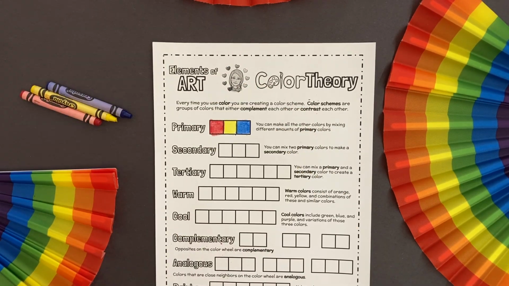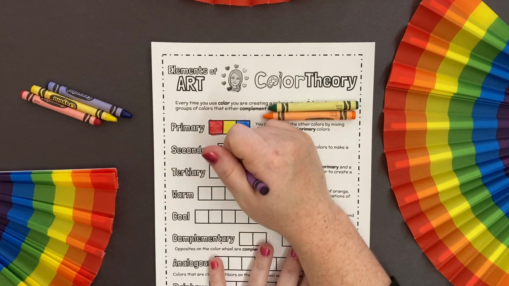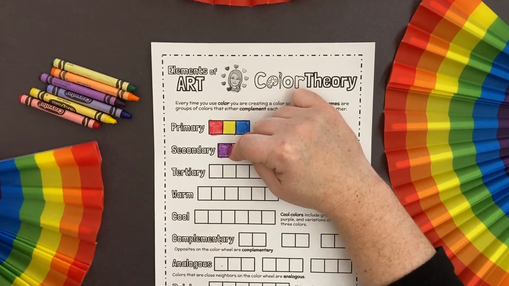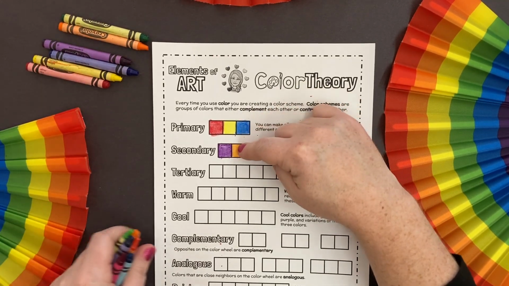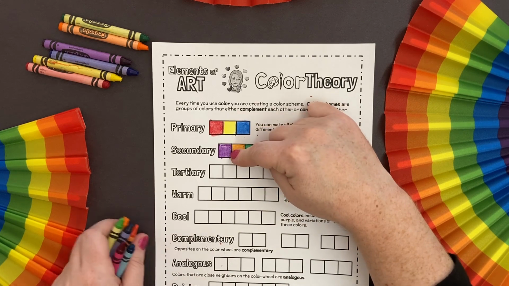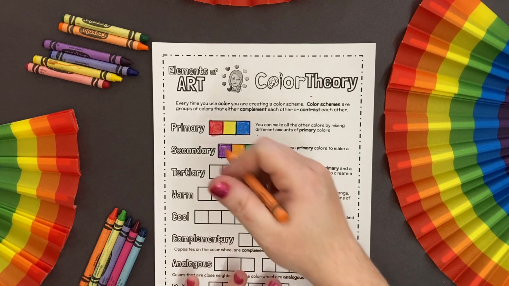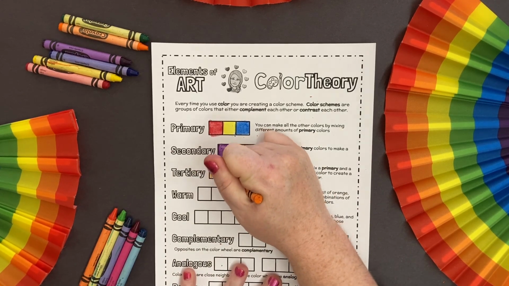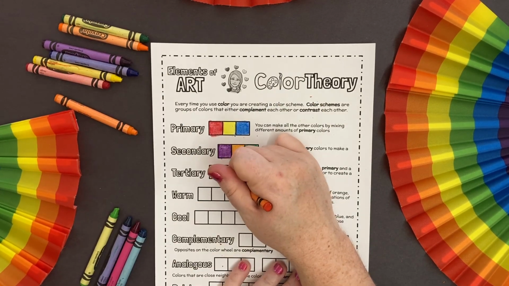The secondary colors are green, orange, and purple. Tertiary colors are made when you mix a primary color with a secondary color. So secondary colors are made from the primary colors mixing together. The tertiary is the primary and the secondary color. So luckily Crayola makes some tertiary colors, so I'm going to use them. We have yellow orange, and red orange.